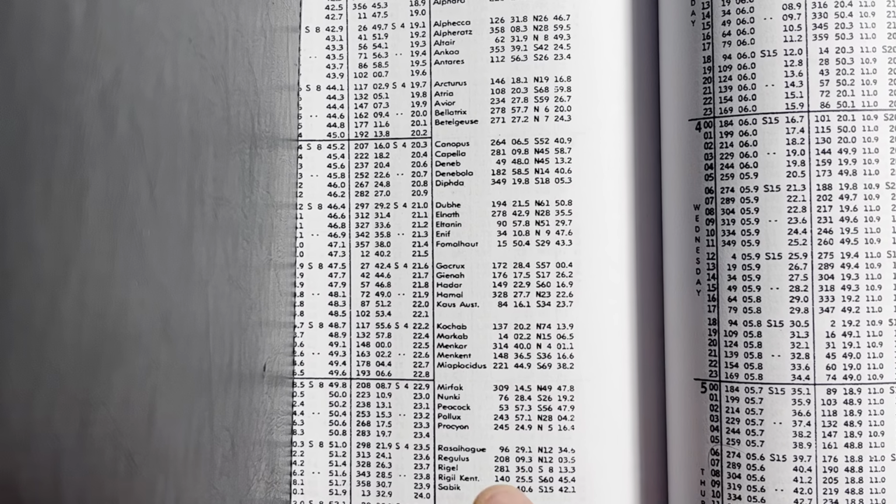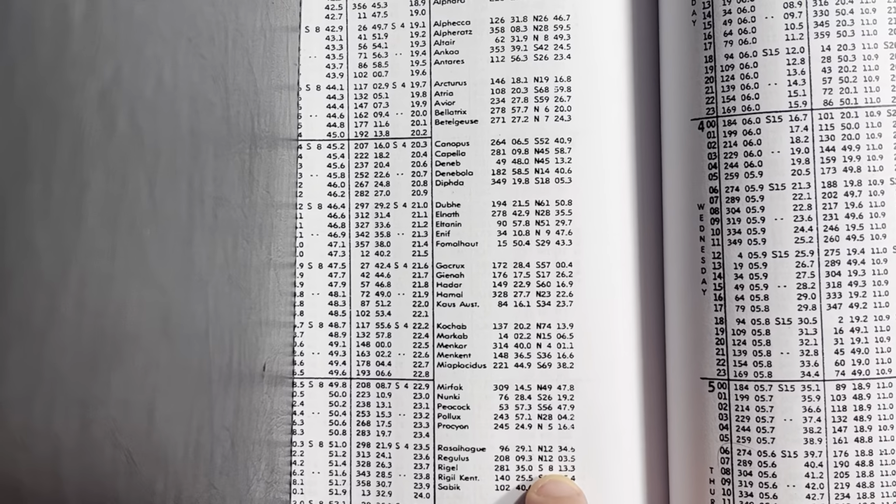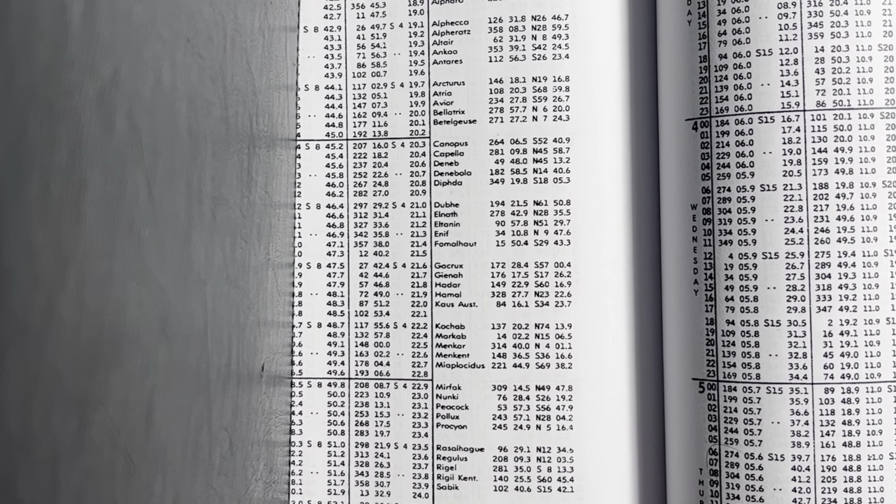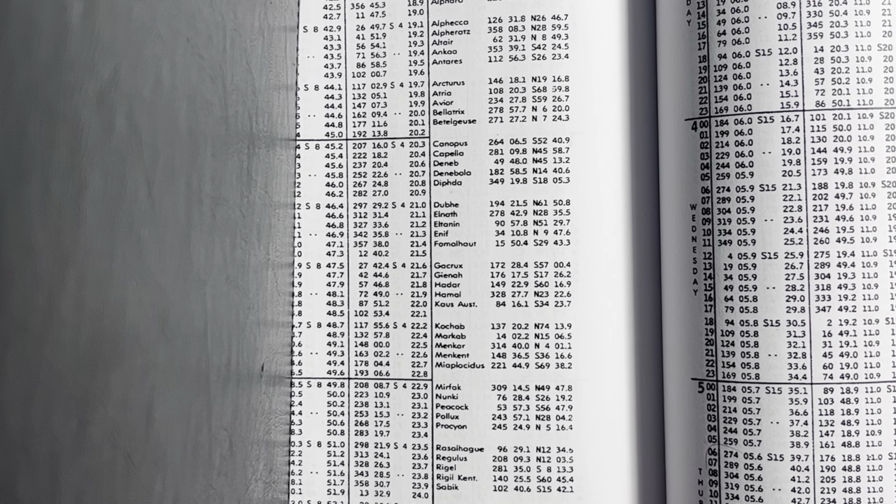And then Rigel is south 8 degrees, 13.3 minutes. Yes. Okay.